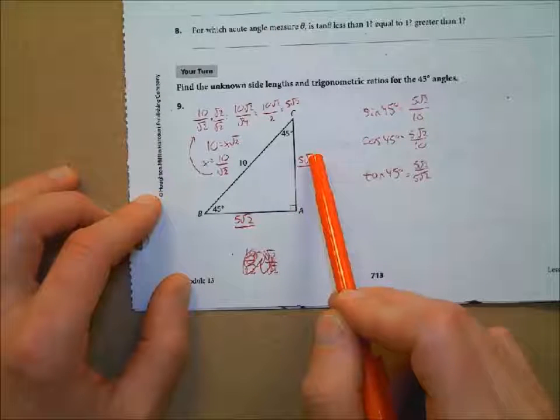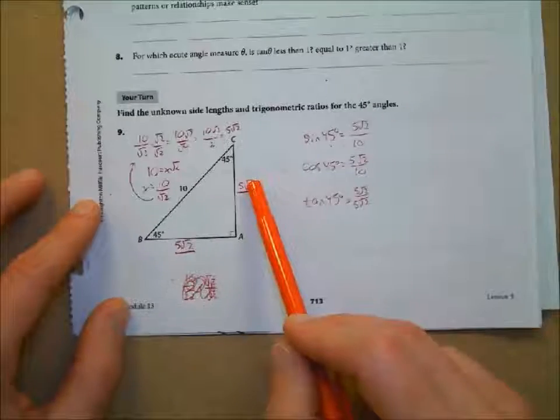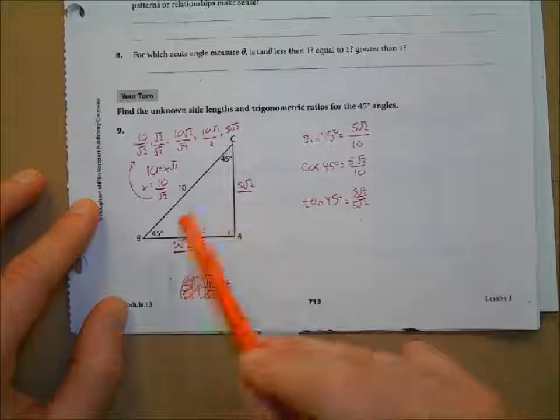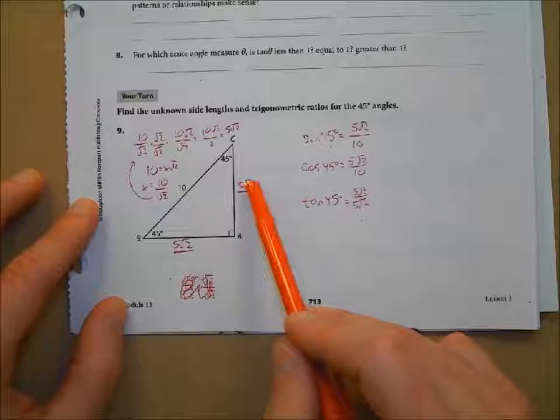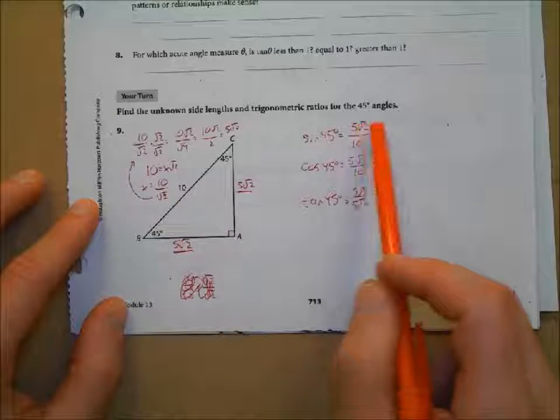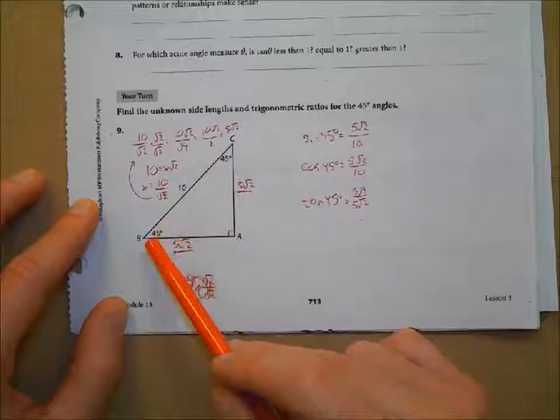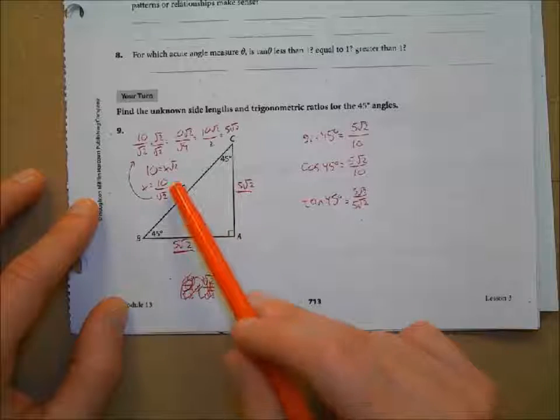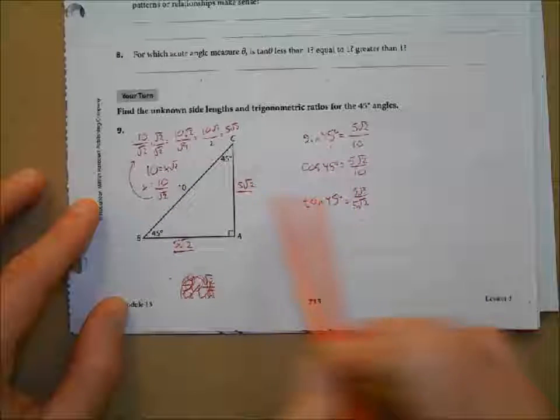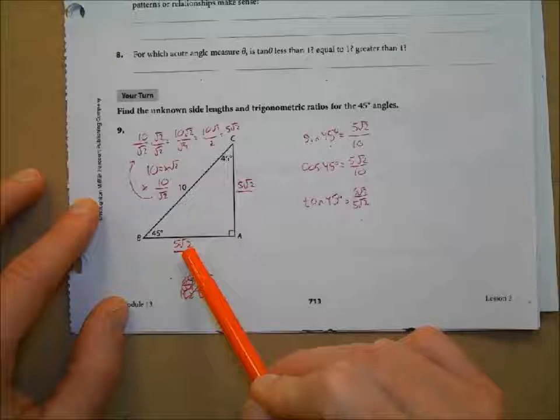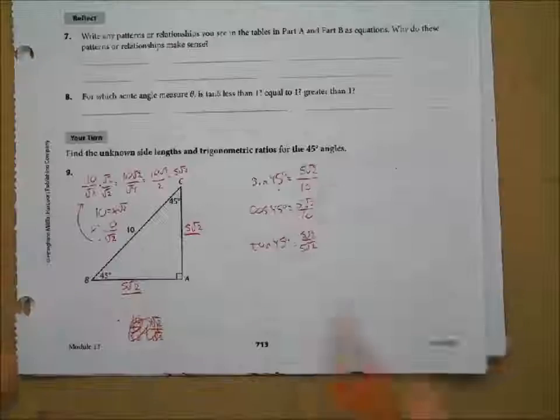We then put them into our sine, cosine, and tangent ratios. Sine of 45 is opposite 5 root 2 over hypotenuse 10. 5 root 2 over 10. Cosine of 45 is adjacent 5 root 2 over 10. 5 root 2 over 10. Tangent of 45, opposite over adjacent. 5 root 2 over 5 root 2. Okay. What do you notice about how these things simplify?